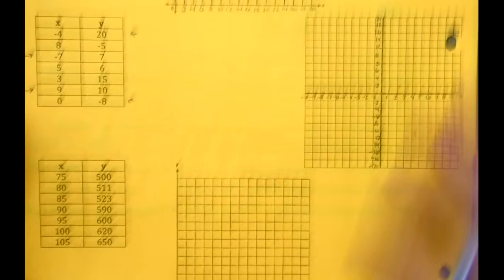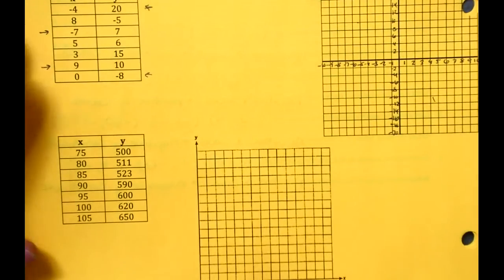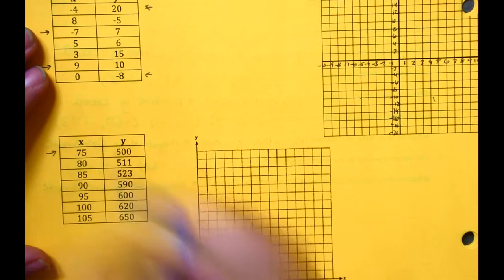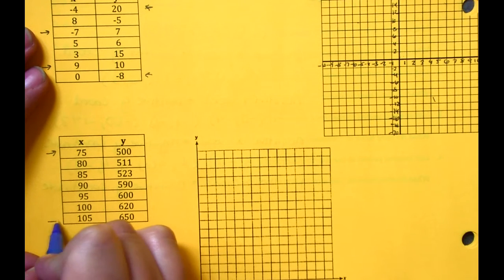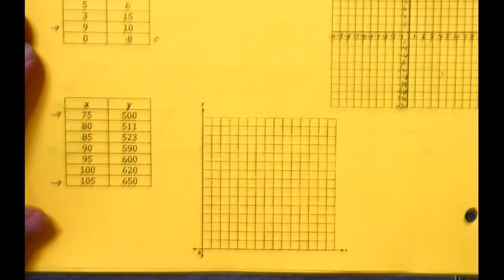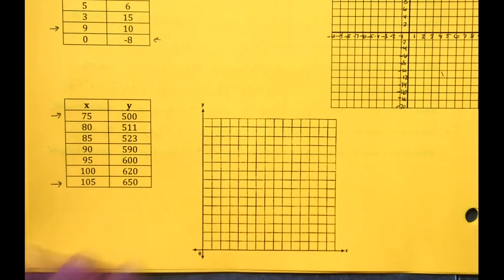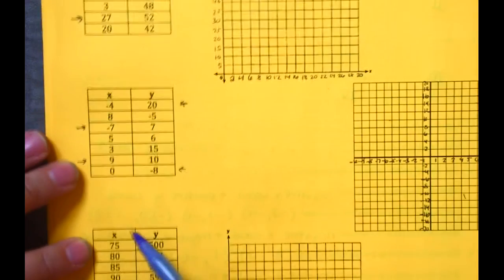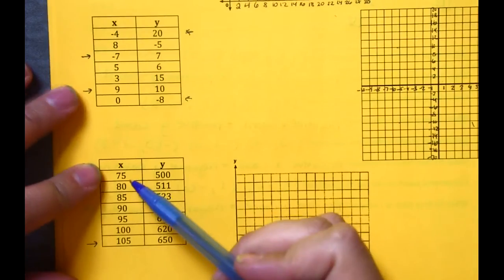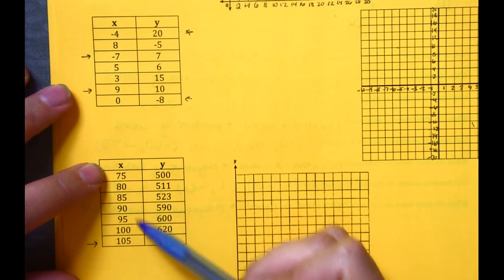So let's look at this last one. Now here, my lowest value is 75, and my highest value is 105. So if we think about this, there is a big gap between 0 and 75, and then from there, all the numbers are just counting by 5. This is what this third step is talking about.